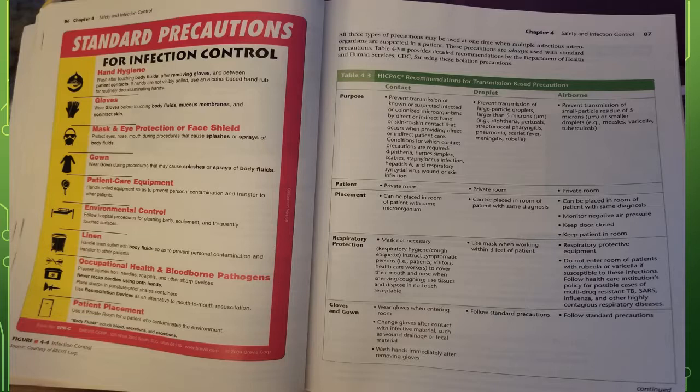Standard precautions for infection control. Figure 4.4. Hand hygiene. Wash after touching body fluids, after removing gloves, and between patient contacts. If hands are not visibly soiled, use an alcohol-based hand rub for routinely decontaminating hands. Gloves. Wear gloves before touching body fluids, mucous membranes, and non-intact skin. Mask and eye protection or face shields. Protect the eyes, nose, mouth during procedures that cause splashes or sprays of body fluids. Gown. Wear a gown during procedures that may cause splashes or sprays of body fluids.